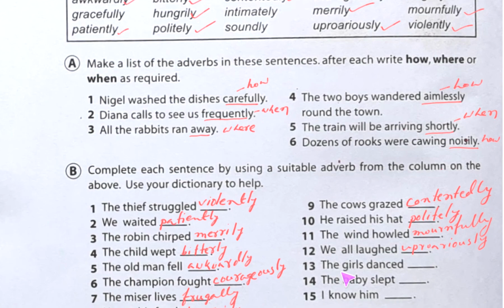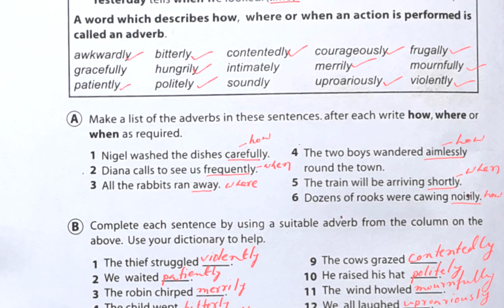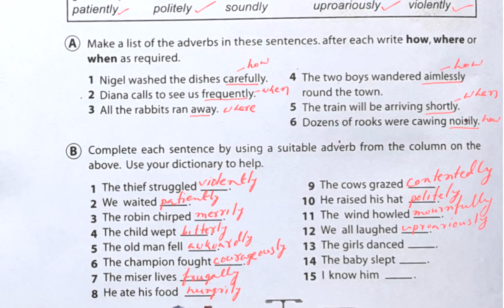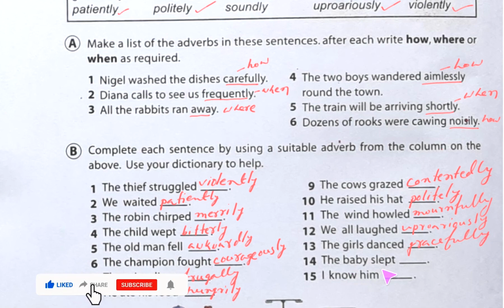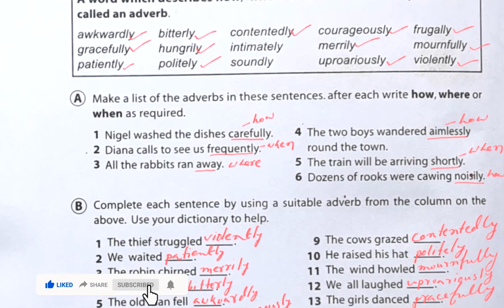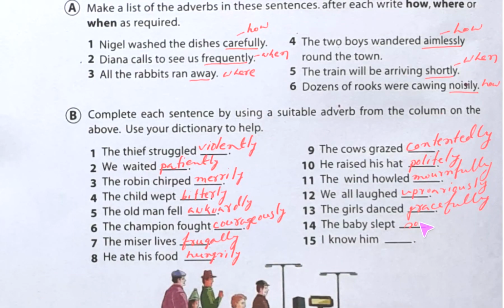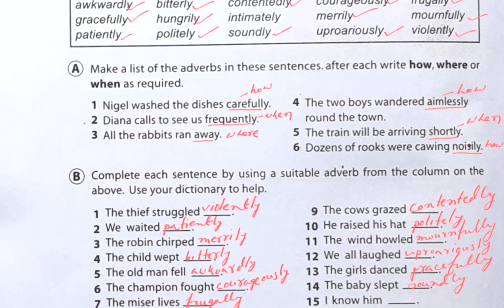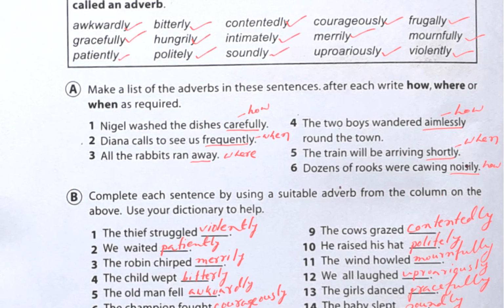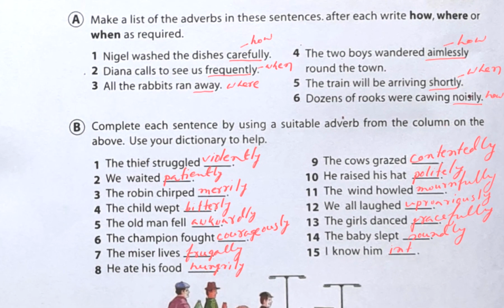Next one, the girls danced. The girls danced gracefully, right, in this place. Gracefully. The baby slept. How? The baby slept soundly, we can write here. Next one, I know him. How? Only one word is left. See, this is intimately. We can write here intimately. So hope you have understood today's topic easily.